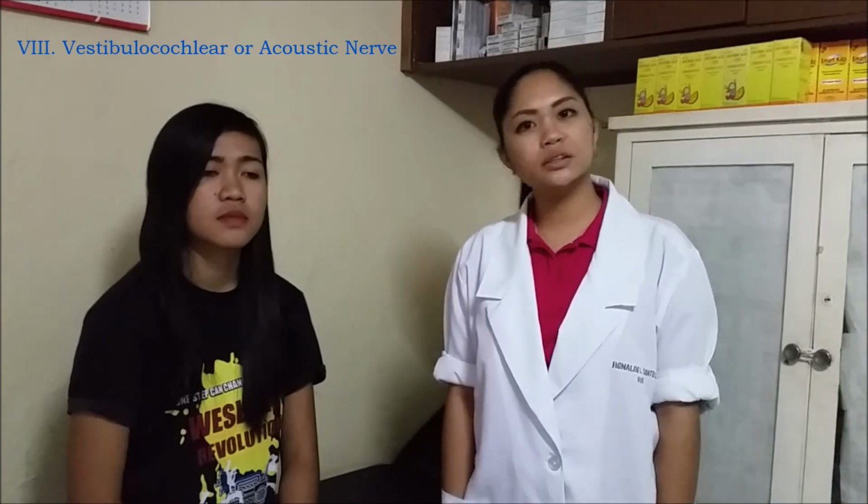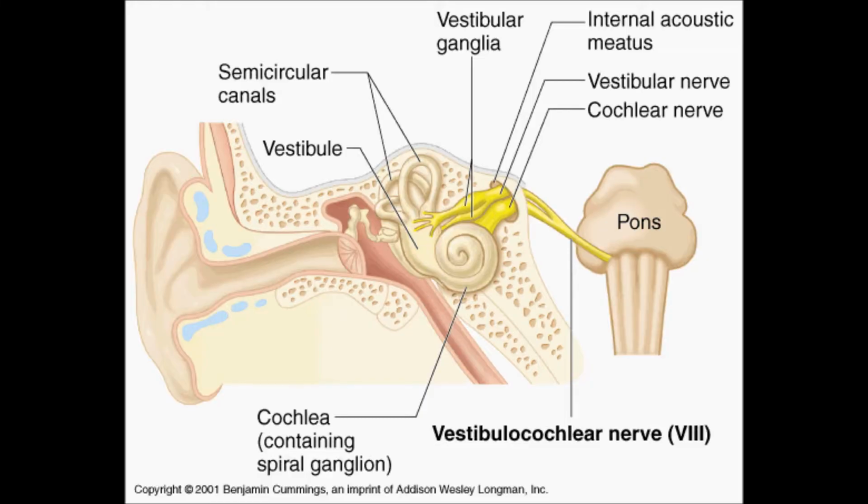And the eighth cranial nerve would be the acoustic nerve, or vestibulocochlear nerve. This nerve provides information related to balance of the head and the sense of sound or hearing. It carries vestibular as well as cochlear information to the brain and is placed near the inner ear.